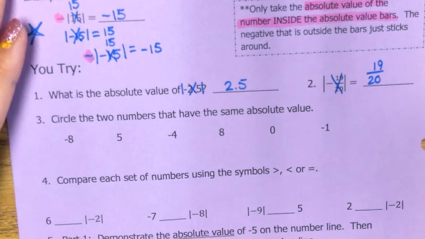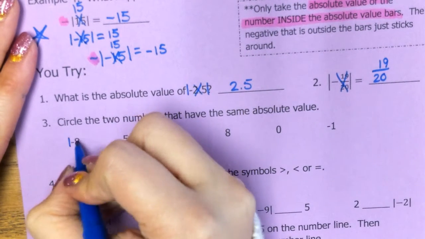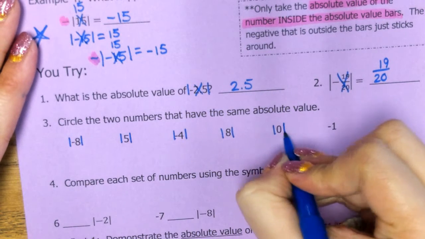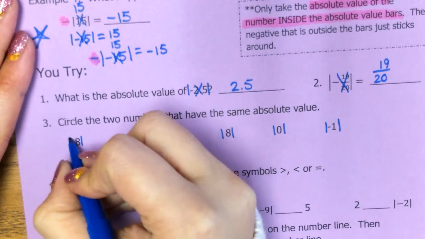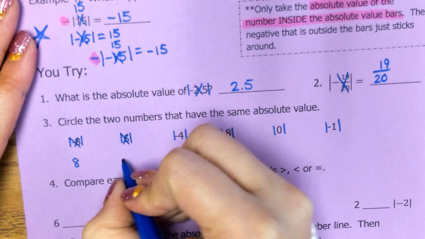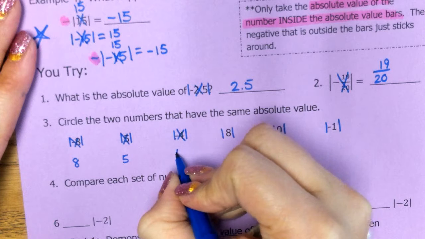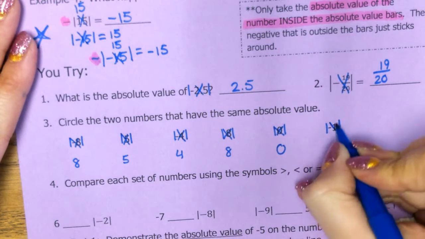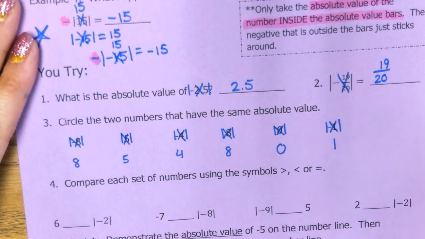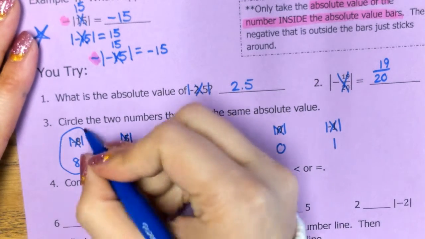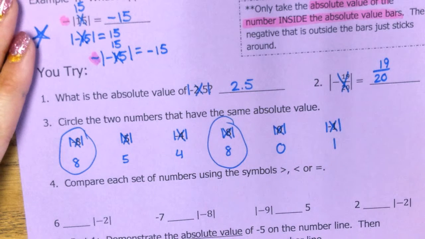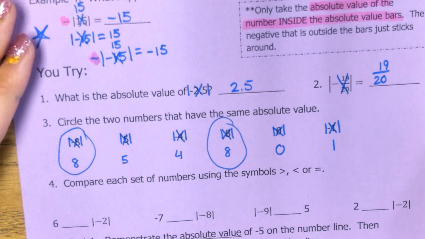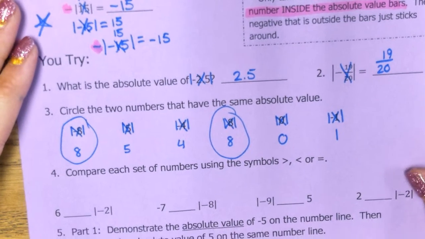Circle two numbers that have the same absolute value. So that's meaning that I'm taking the absolute value of each of these numbers. So the absolute value of negative 8 is 8, the absolute value of 5 is 5, the absolute value of negative 4 is 4, the absolute value of 8 is 8, the absolute value of 0 is 0, and the absolute value of negative 1 is 1. So now I can look and see, oh, the absolute value of negative 8 and the absolute value of 8 are both equal to 8. Those are two numbers that have the same absolute value, which means they have the same distance from 0.